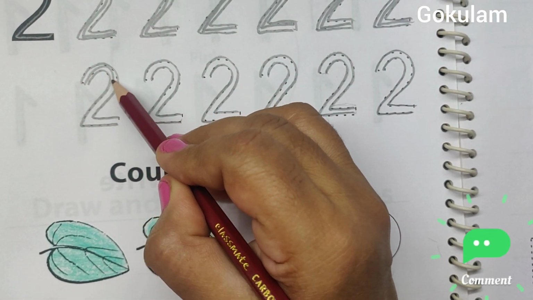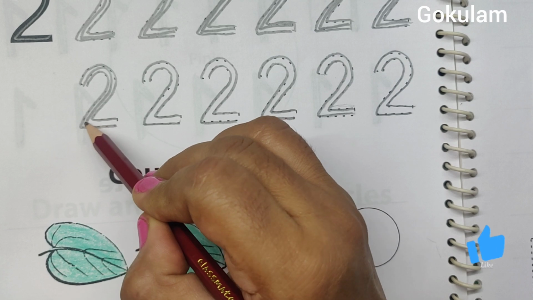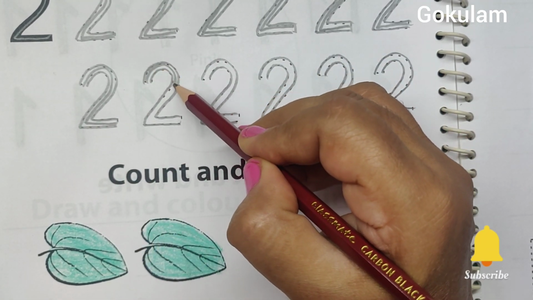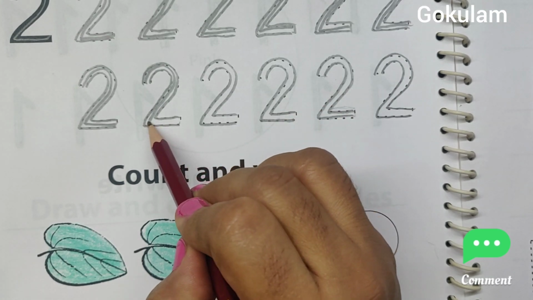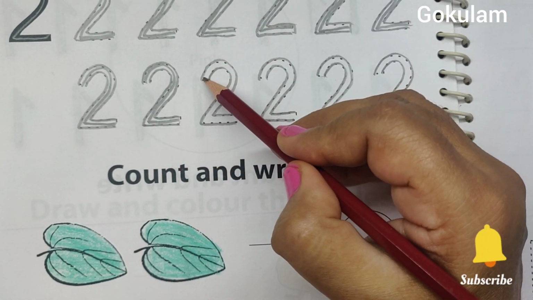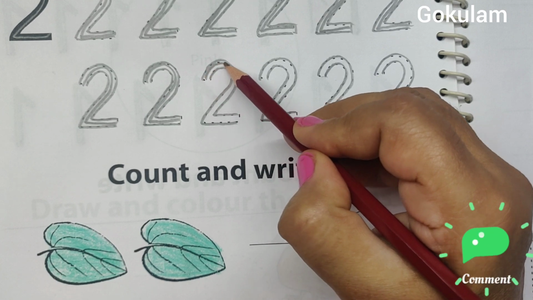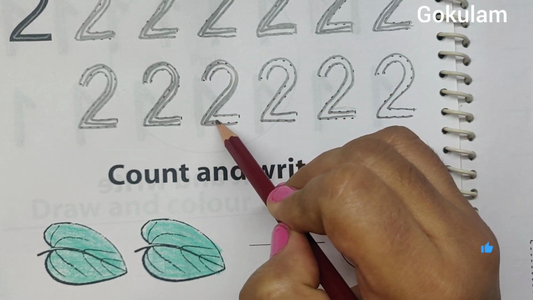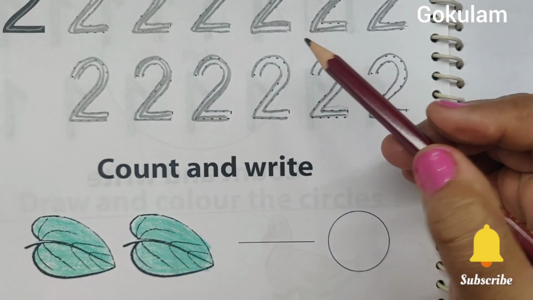Slowly, you have to write down. This is number 2. Write number 2. How to write? Like this. Slowly start from here. Like this. One curve. Like this, one straight line.